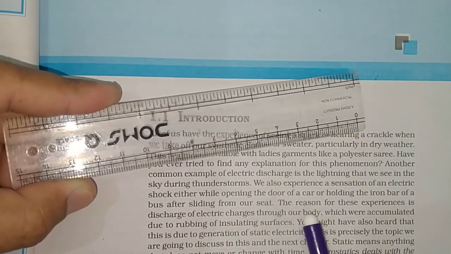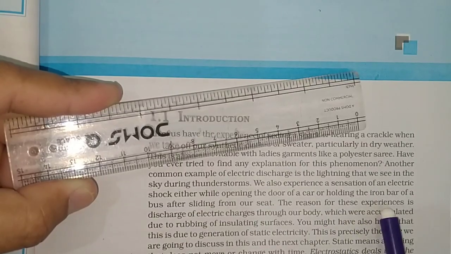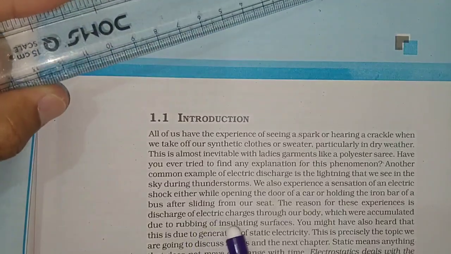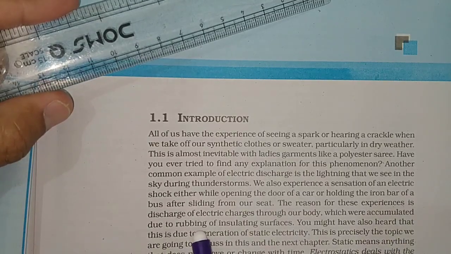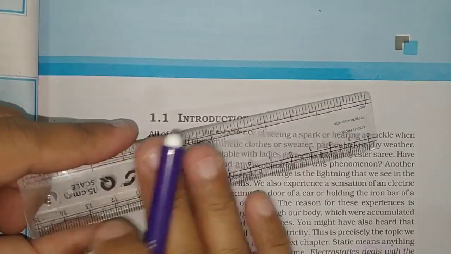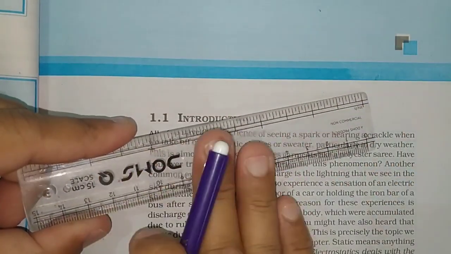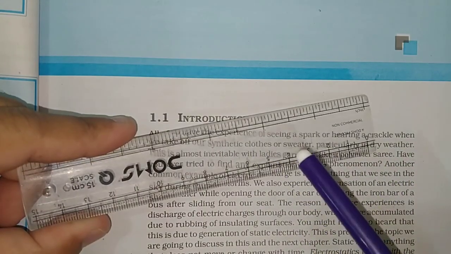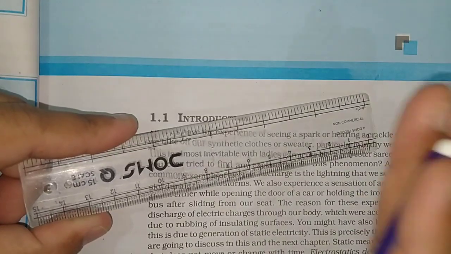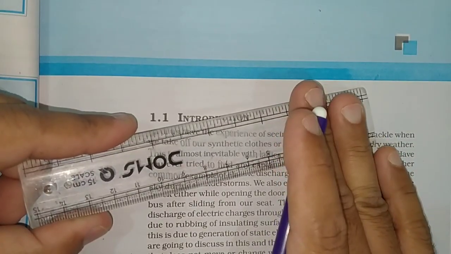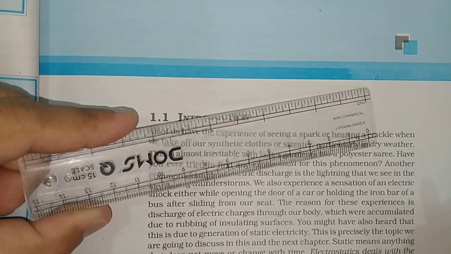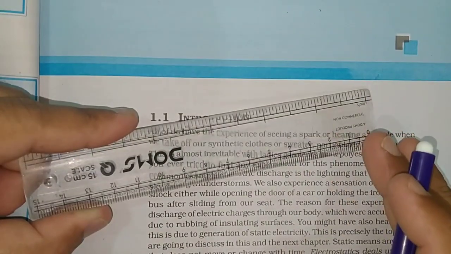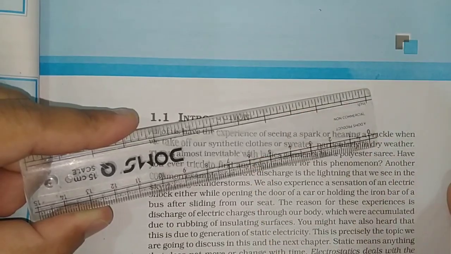So here the reason for these experiences is discharge of electric charges through our body, which were accumulated due to rubbing of insulating surfaces. Rubbing insulating surfaces, electric charges are produced on a body. When you touch a body, you feel a little sensation of shock, that is known as discharge of electric charges through the body.